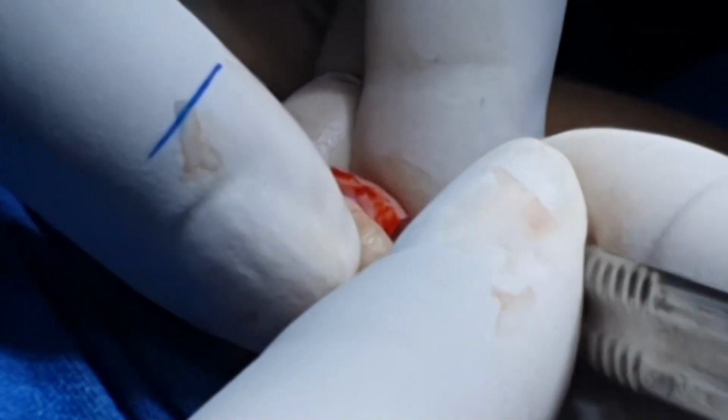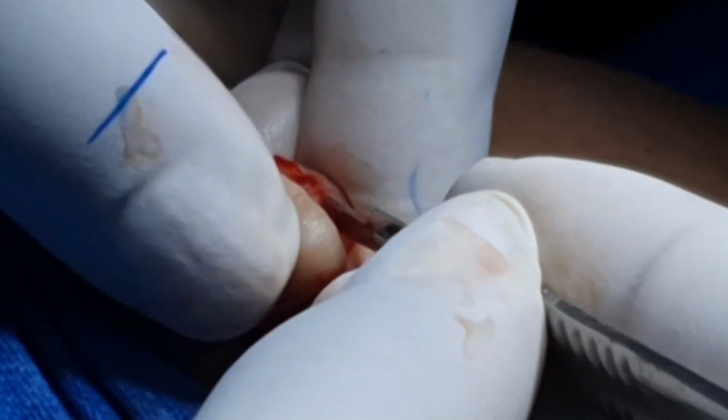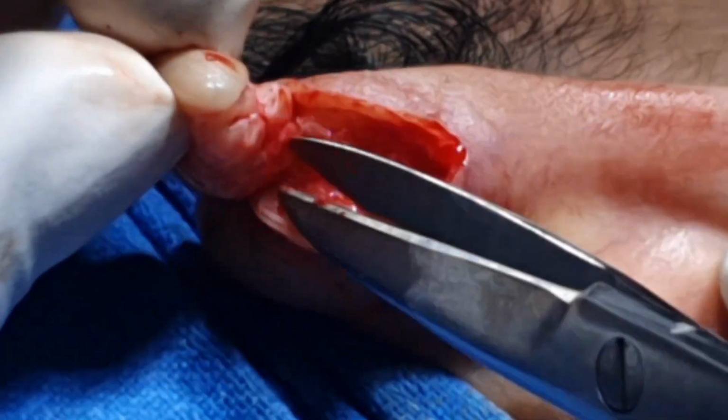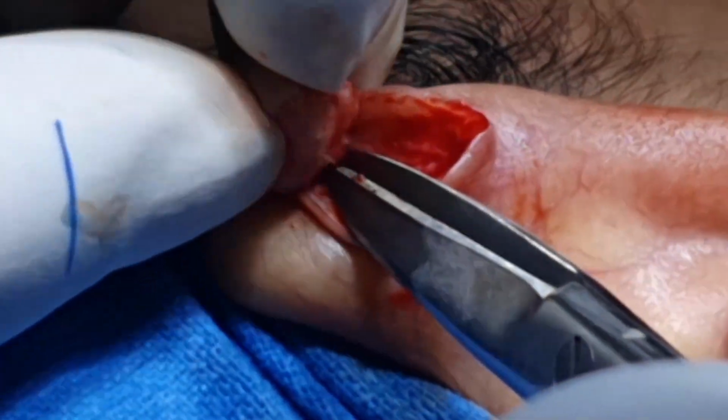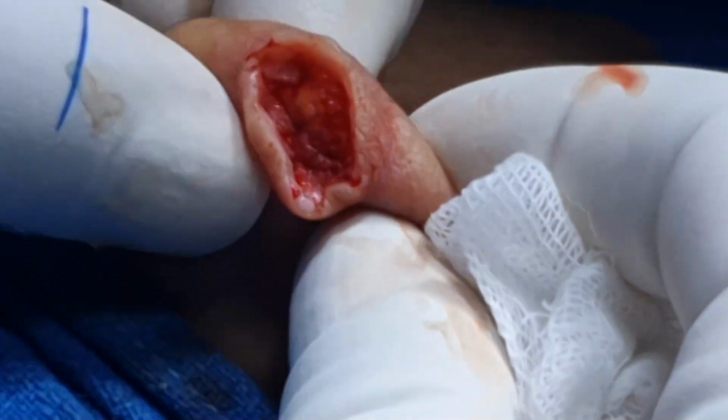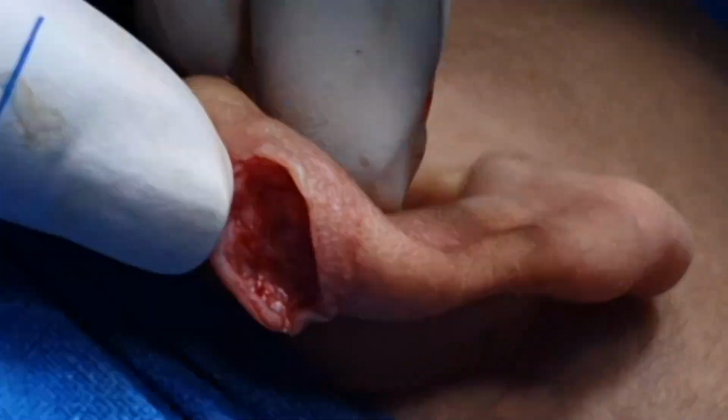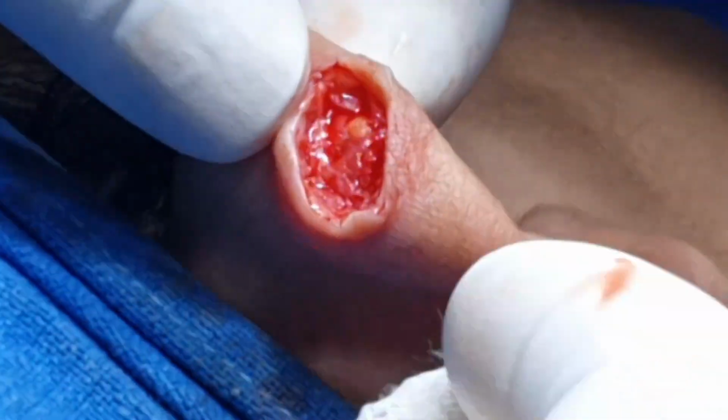It is still there, so we will core out from here also. Avascular field, we have preserved the pinna. Now we will core out this portion.